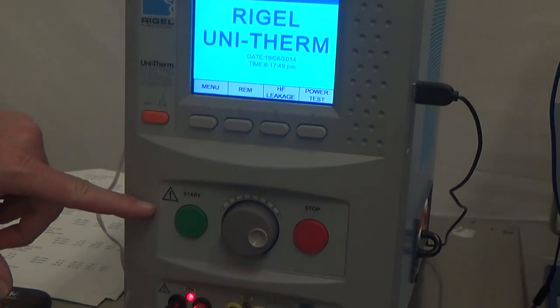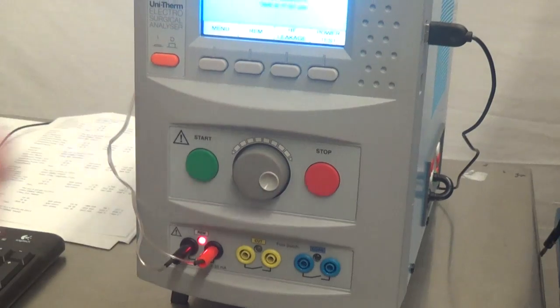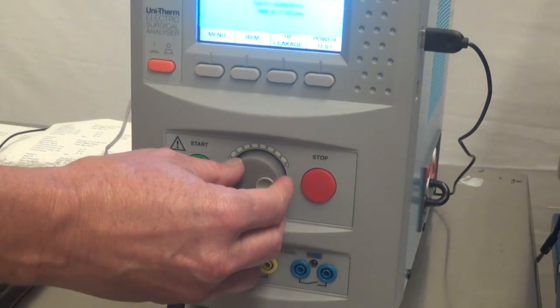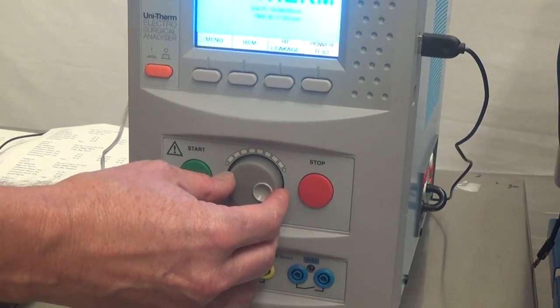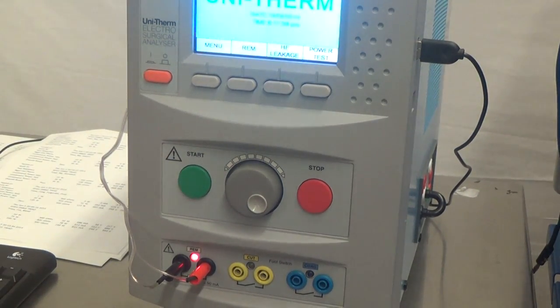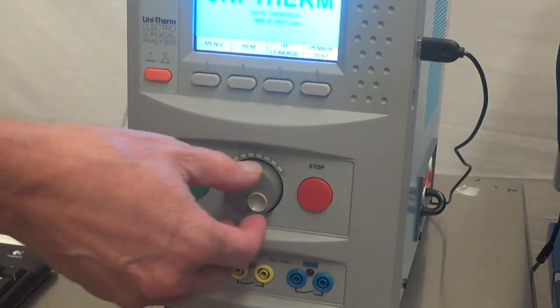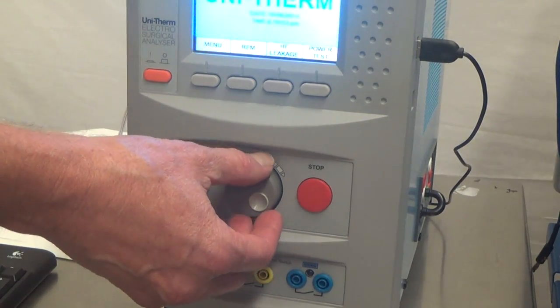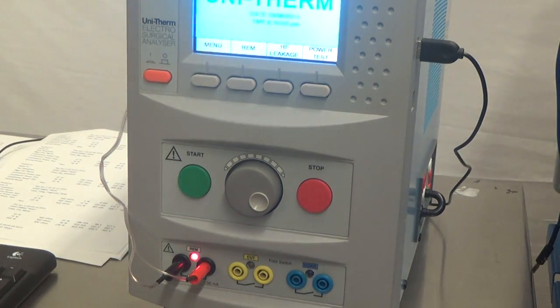Next, we have the start and stop button and the trim button. This trim function, you press in and you turn, and you can do a variety of functions. It functions like an encoder that turns you to go up and down.